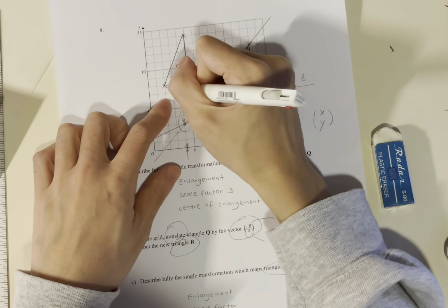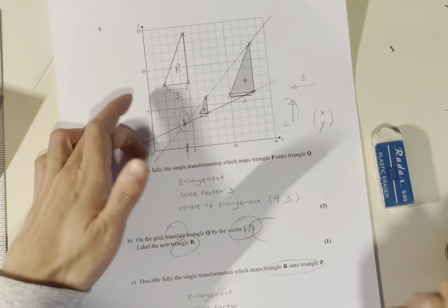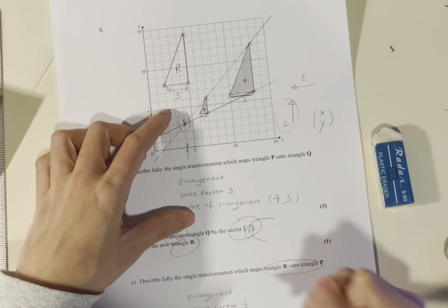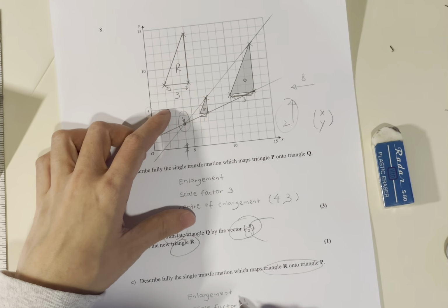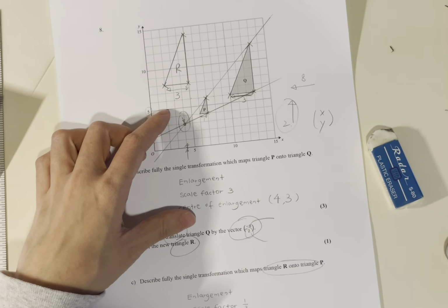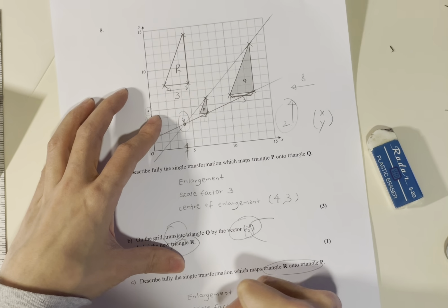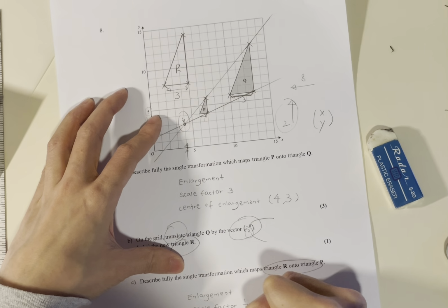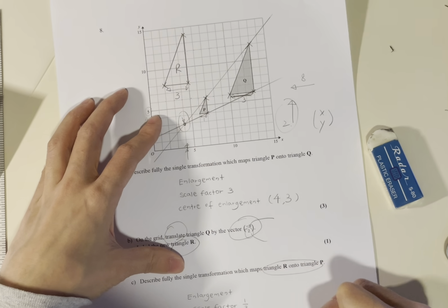So the distance is 3, and this one is 1. So from 3 to 1, your scale factor is 1/3 because it gets smaller. So 1/3 is your scale factor. So now the last thing is your center of enlargement. It's the same thing.